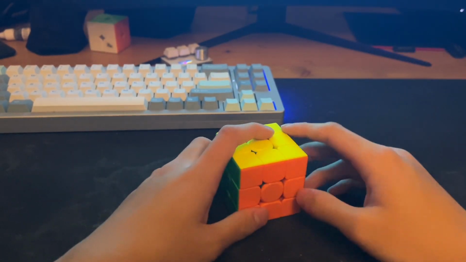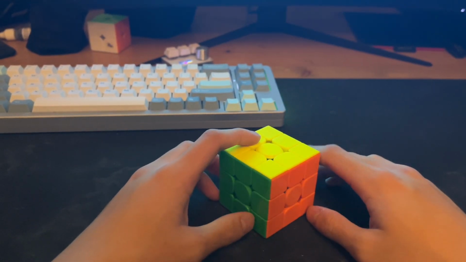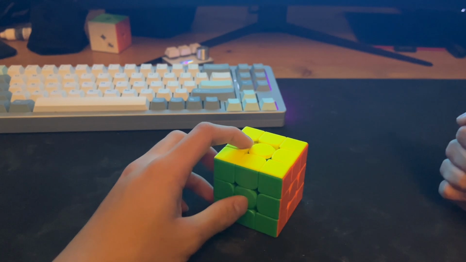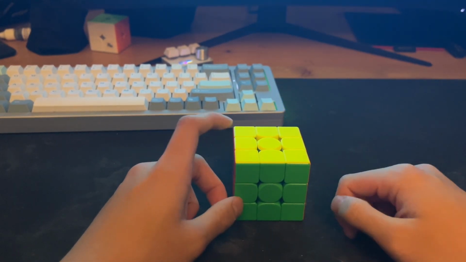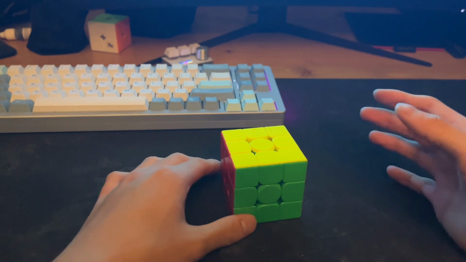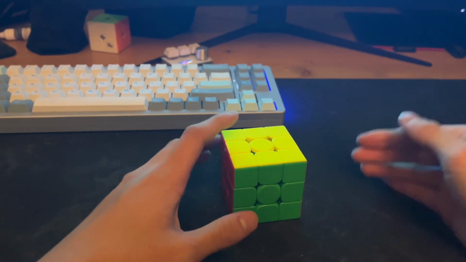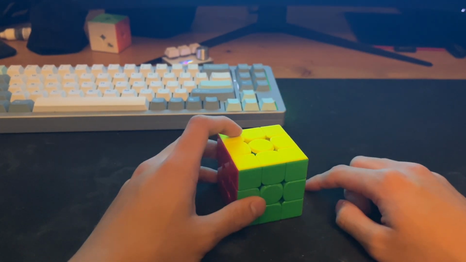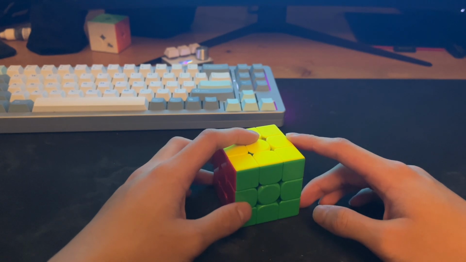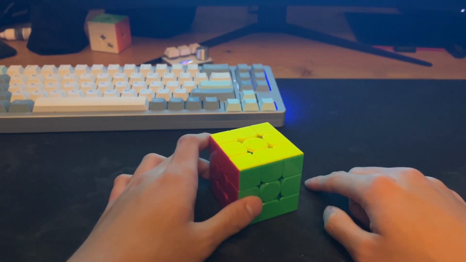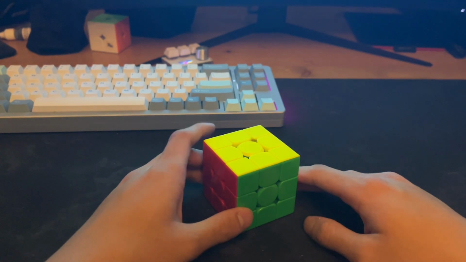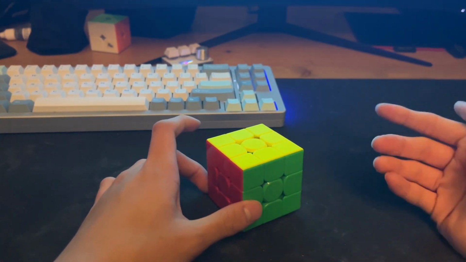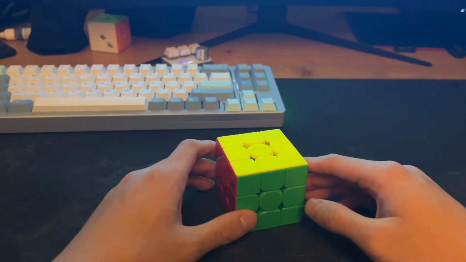Alright, hello guys. So this video is going to be on how to do beginner F2L, and F2L is the second step in CFOP. I didn't really go over my advanced cross video, but technically the advanced cross is the first step. So CFOP just stands for cross, F2L, OLL, and PLL. And since we did the cross last video, we're doing F2L this video.